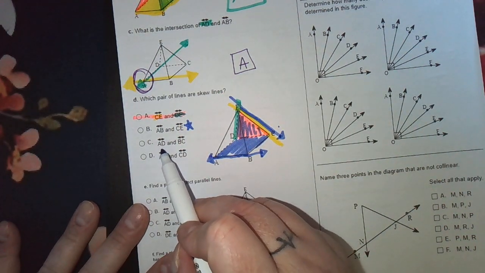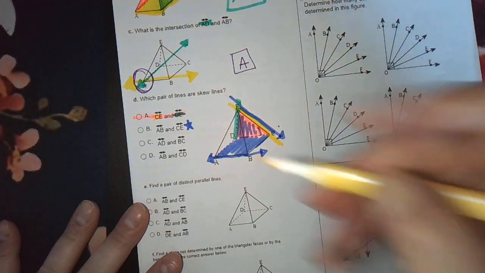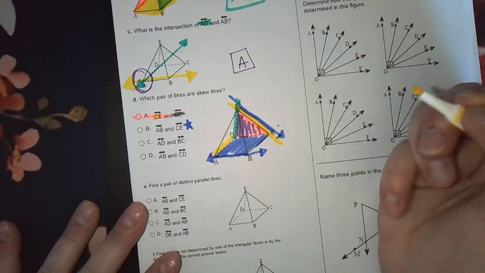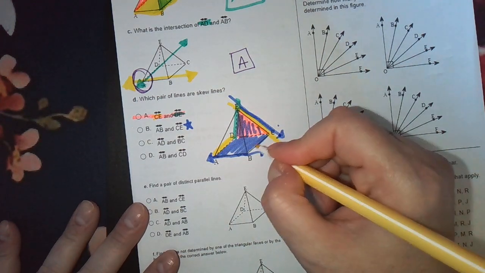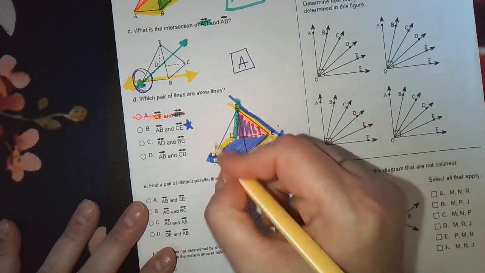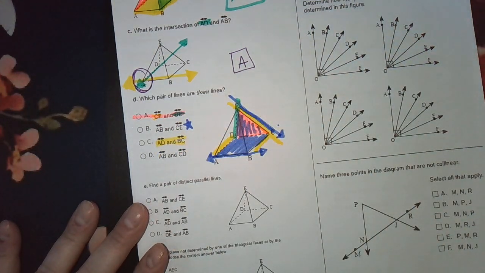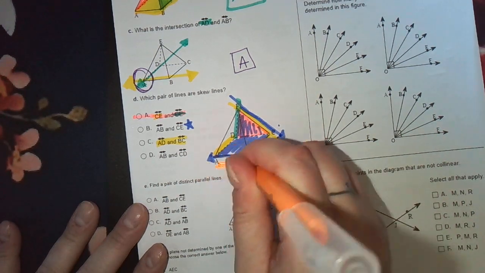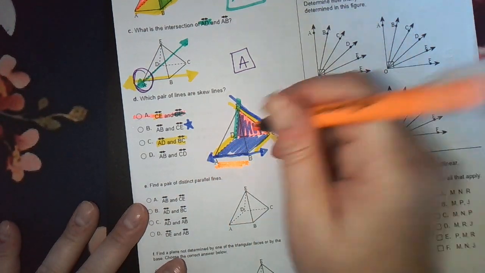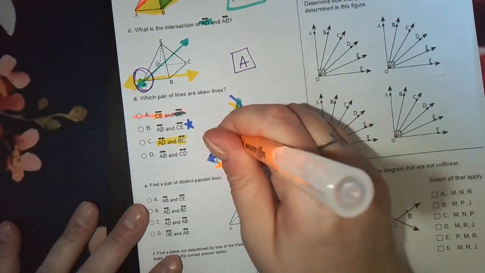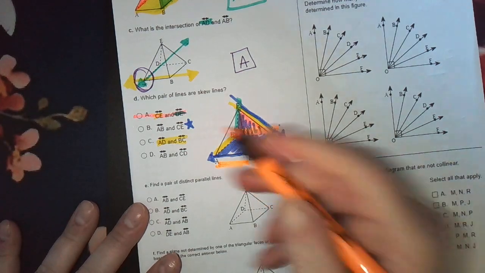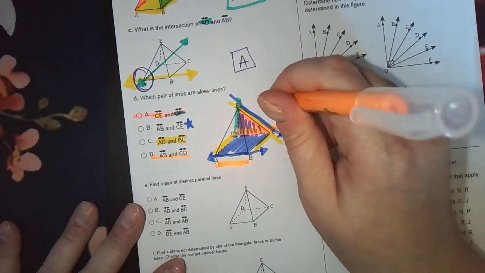Let's keep going. AD. AD is this guy. BC. BC is this guy. That's on the same plane. It's on the bottom plane. Okay, let's go to the next one. It says AB. That's this guy. And CD, that's the back guy. And those are on the same plane. They're on the bottom. So it must be B.